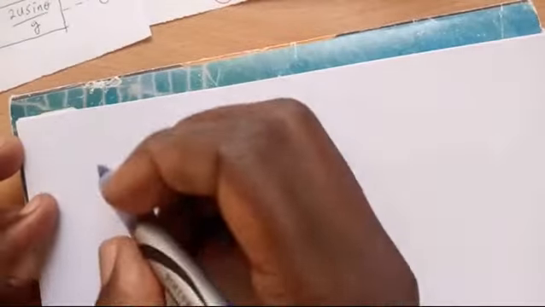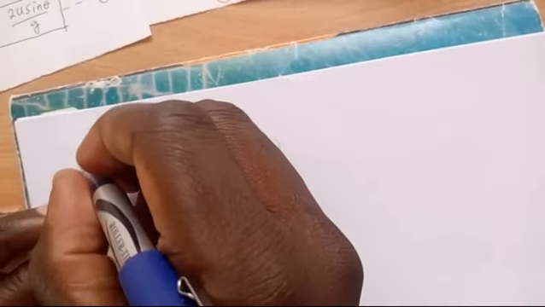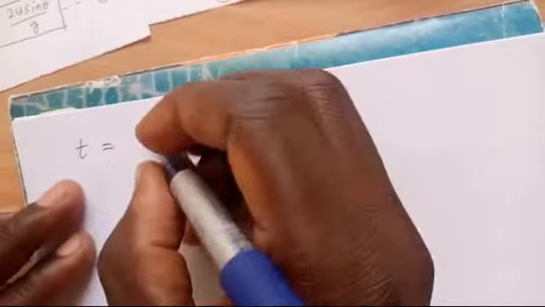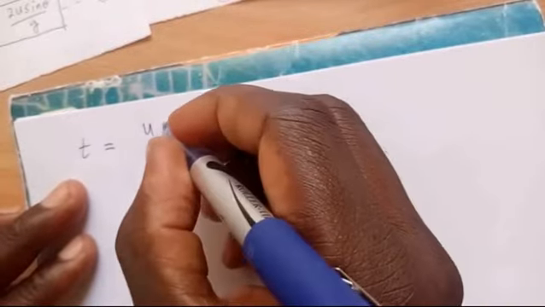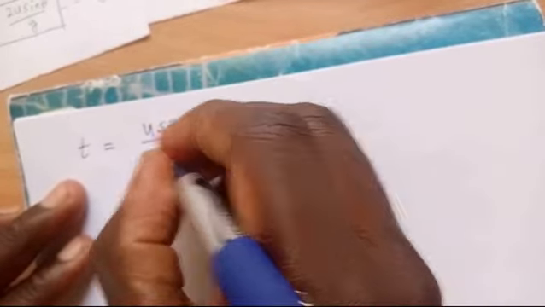Now, as quickly as possible, let us summarize all the formulas we need. The first formula we derived was for the time taken to reach the maximum height, and that time, small t, is equal to u sine theta over g.